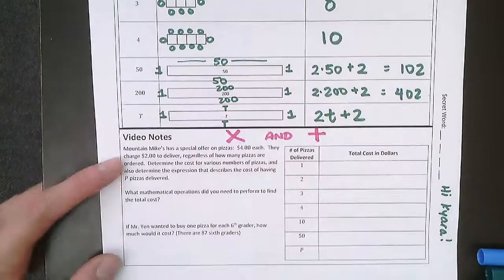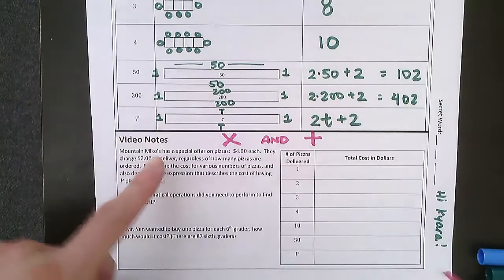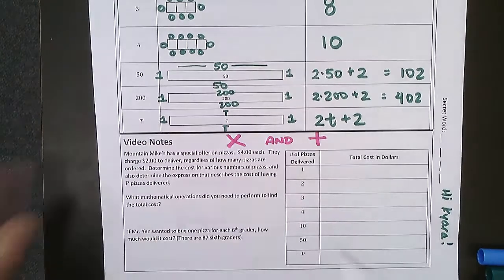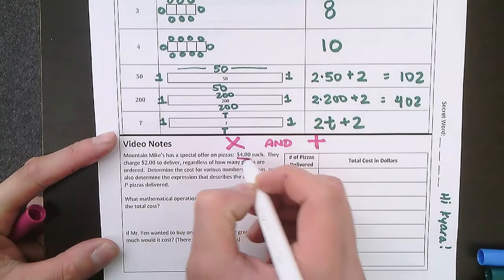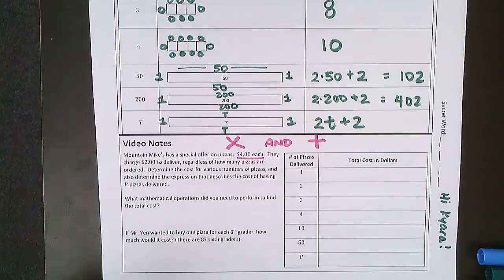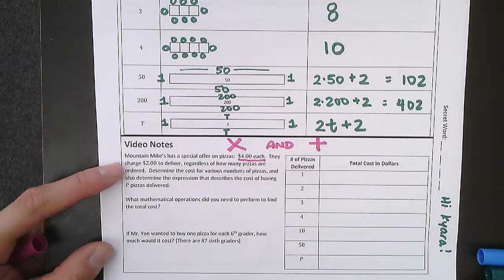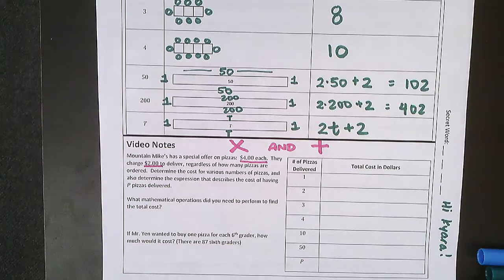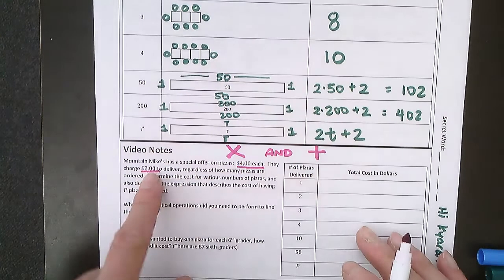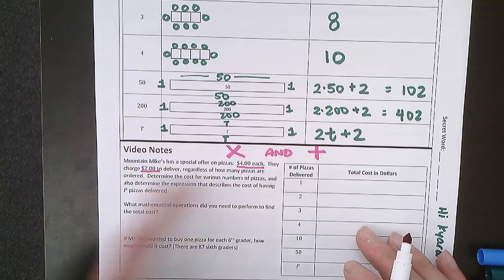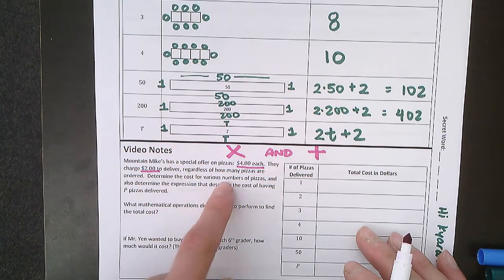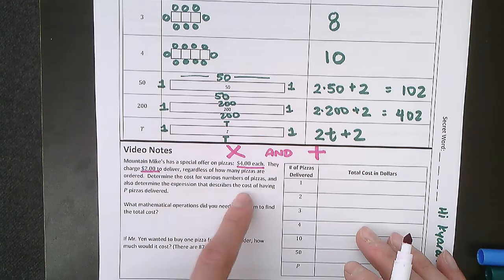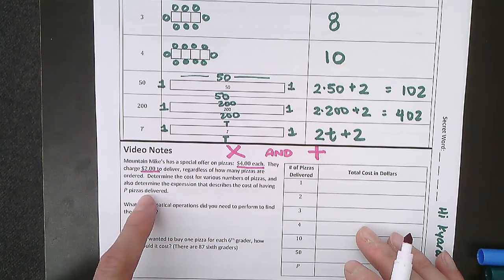Let's read the first problem together. Mountain Mike's has a special offer on pizzas. They are each $4. Let's go ahead and underline $4. That's going to be some important information we're going to use. And they charge $2 to deliver. Let's underline the $2 because we're going to use that information too. So there's the $2 to deliver regardless of how many pizzas are ordered. Determine the cost for various numbers of pizzas, and also determine the expression that describes the cost of having P pizzas delivered.